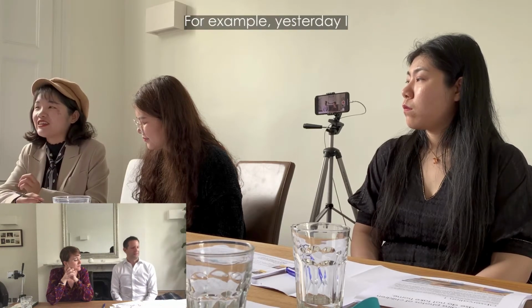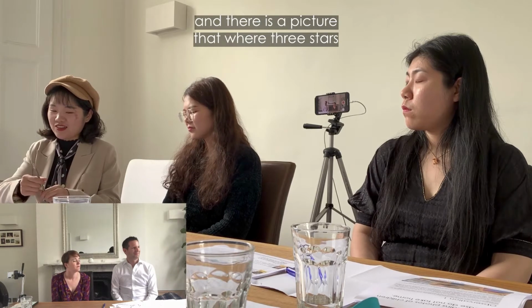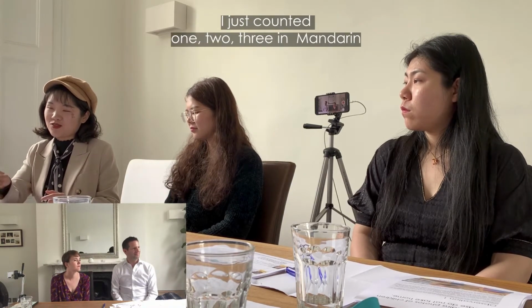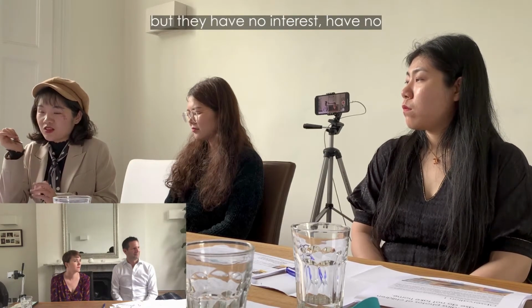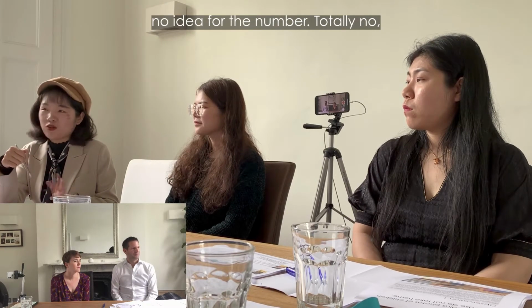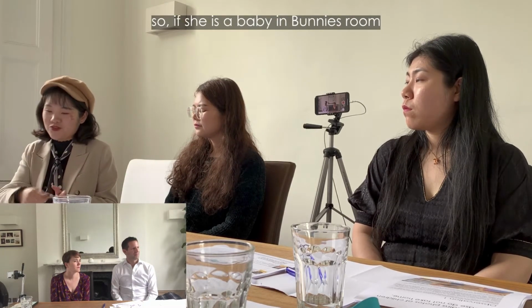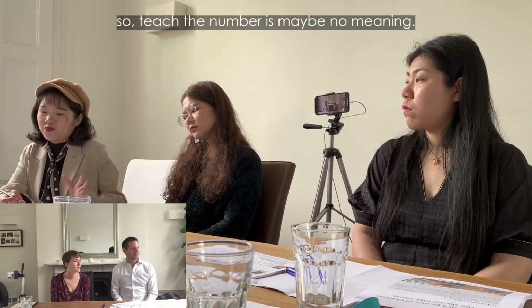According to the period. For example, yesterday when I read a story with the child, there was a picture with 3 stars, and I just counted 1, 2, 3 in Mandarin, but they had no interest, no idea for the number, totally no. So if she is a baby in Bunny's room, teaching the number maybe has no meaning.